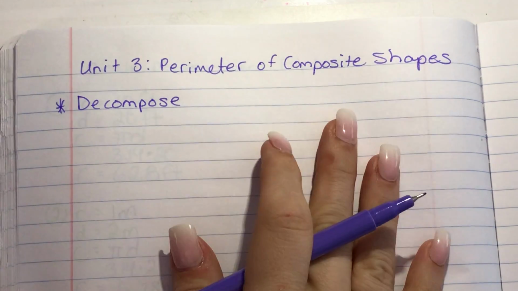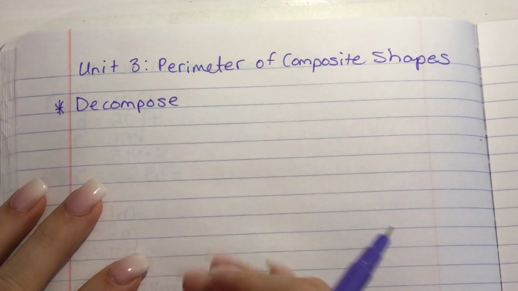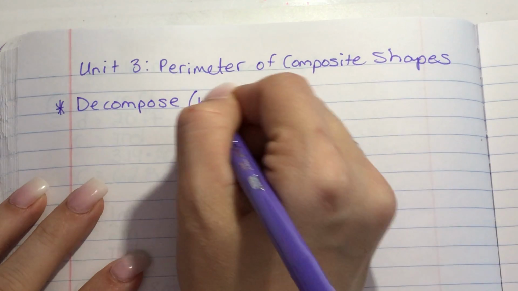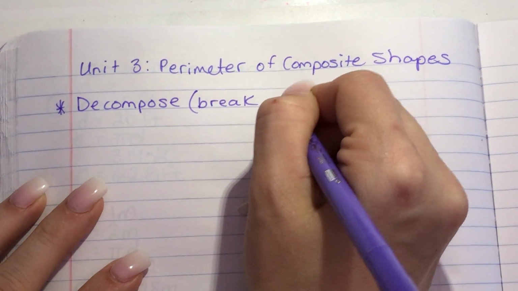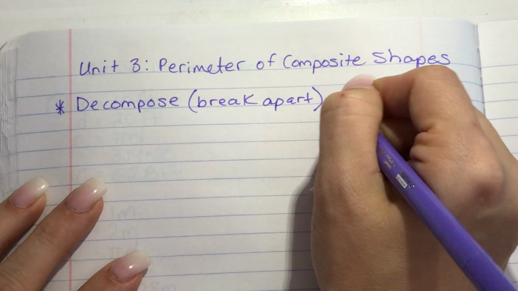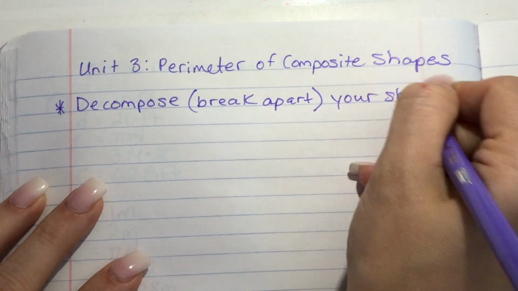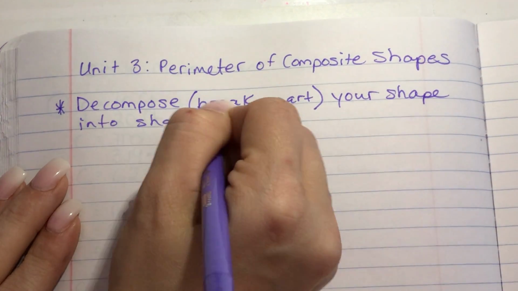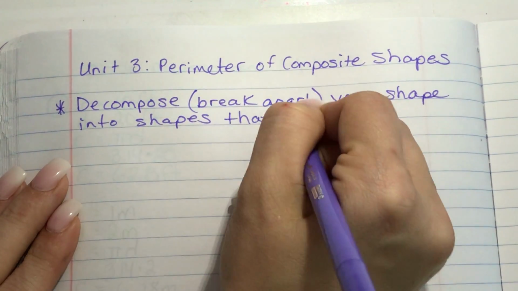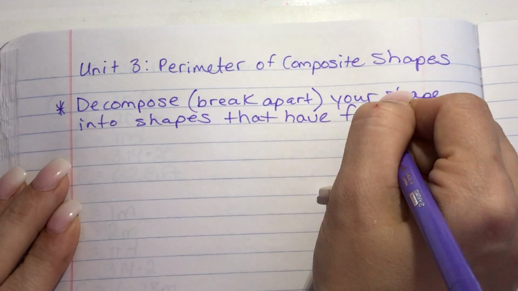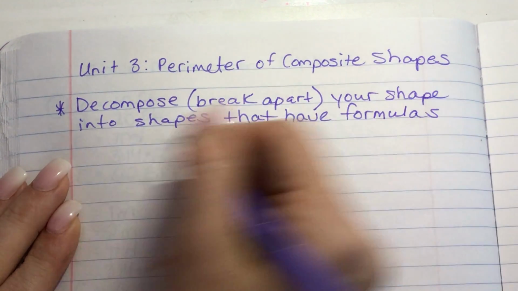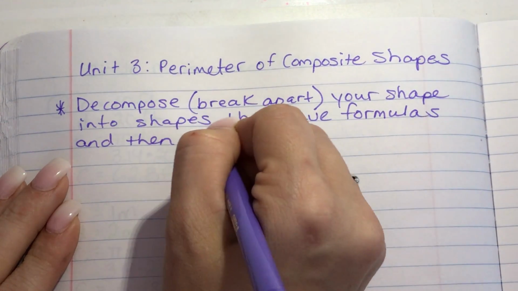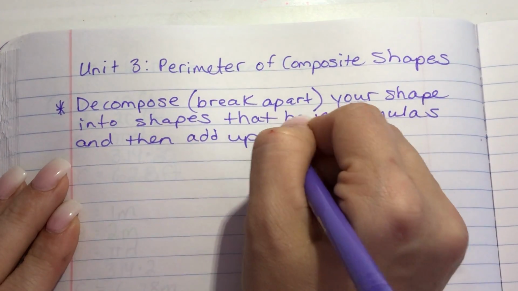So today we're looking at perimeter of composite shapes. When we're looking at that, we need to remember to decompose, or break apart, or break down your shape into shapes that have formulas, and then add up all the perimeters.